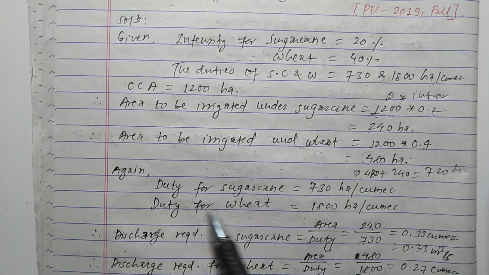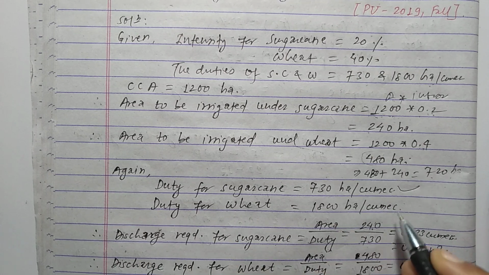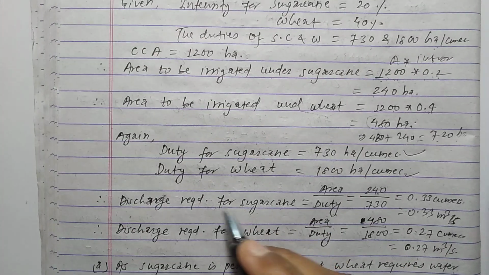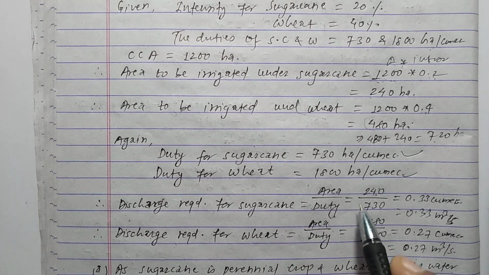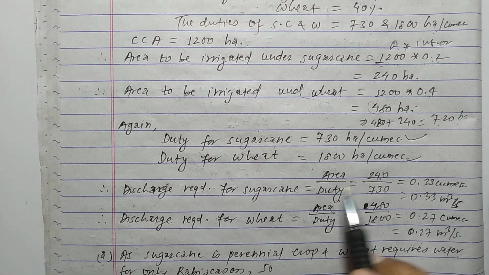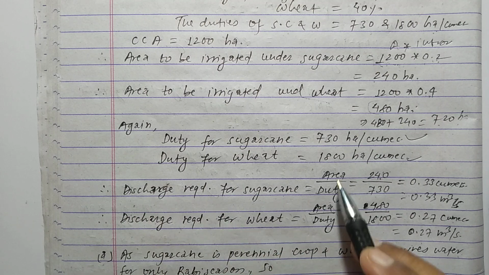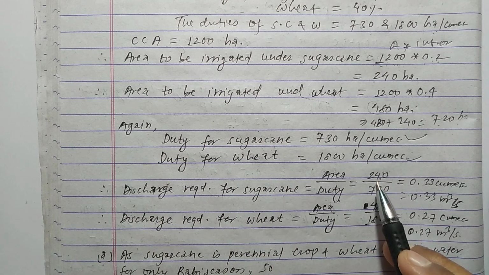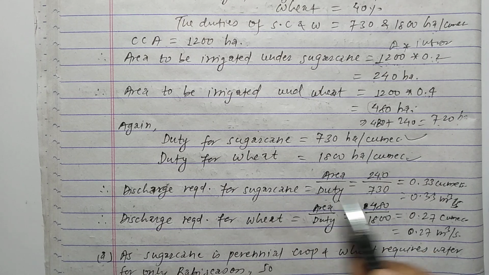Now the duty for sugar cane is given in the question, 730, and the duty for wheat is 1800. So you can calculate discharge with the help of area by duty. We have already done so many numericals related to this type, so you can easily understand. So I can directly do discharge equal to area by duty. The area is already calculated, 240, by duty 730. This is for the sugar cane.